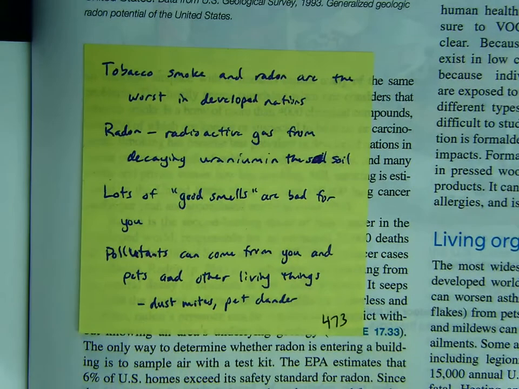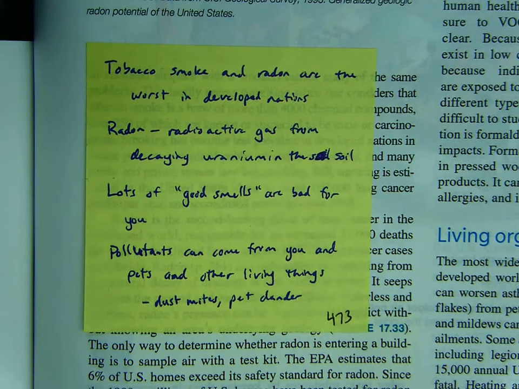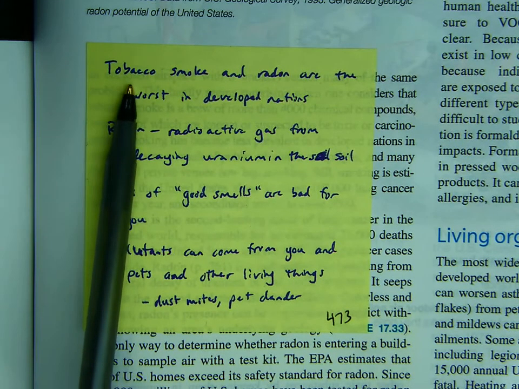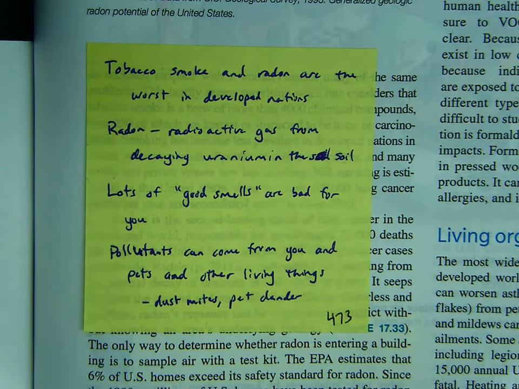So in 473, it talked about this. Tobacco smoke and radon are the worst in developed nations. Now, I'm not sure if you guys had grandparents who smoked or something like that. One of my grandfathers smoked, and I remember walking into his house, and it just smelled like it. So that means there's a whole bunch of those particulates in the air.